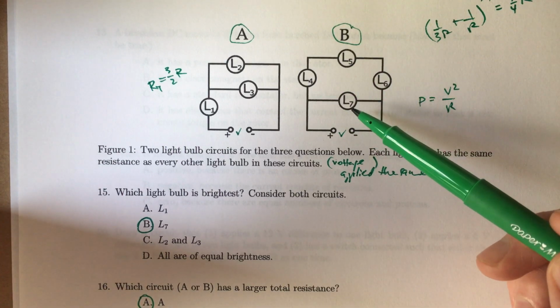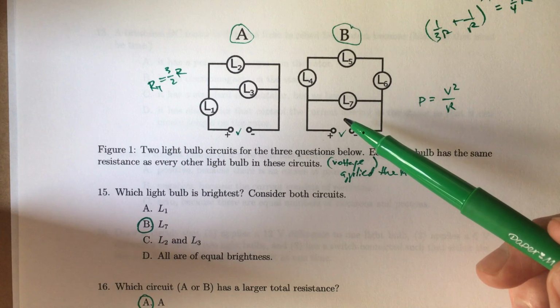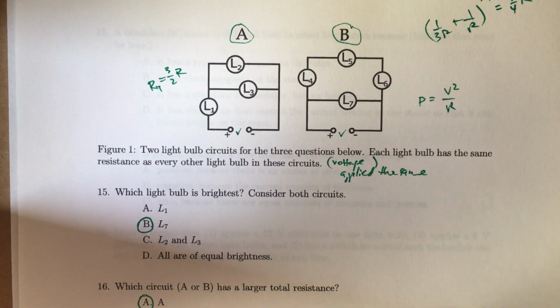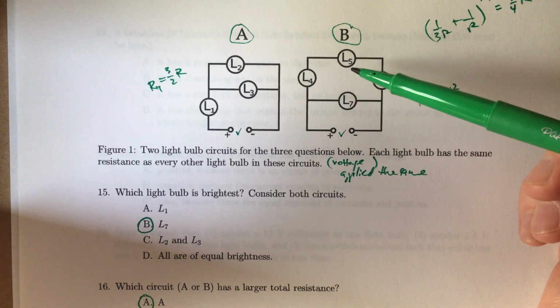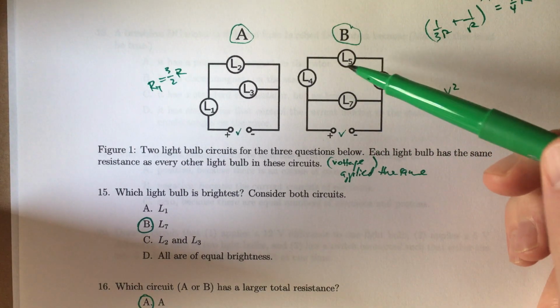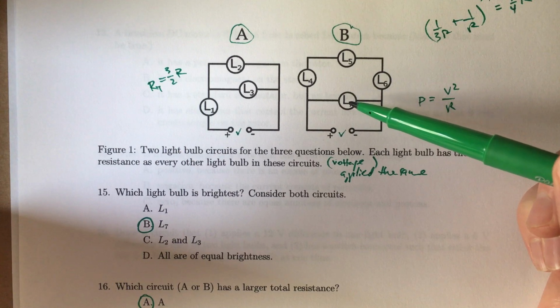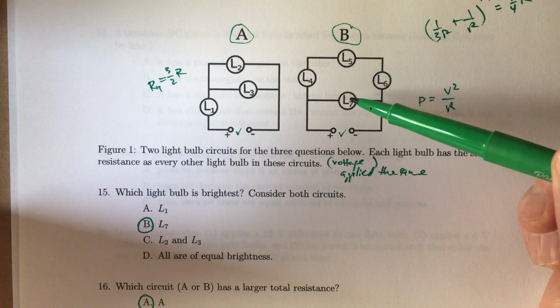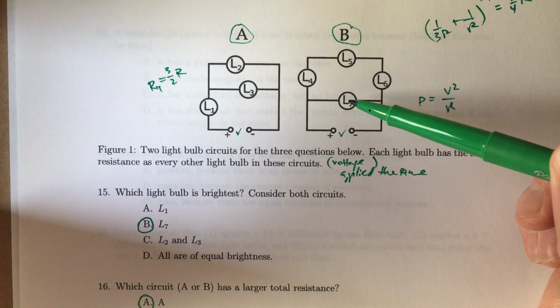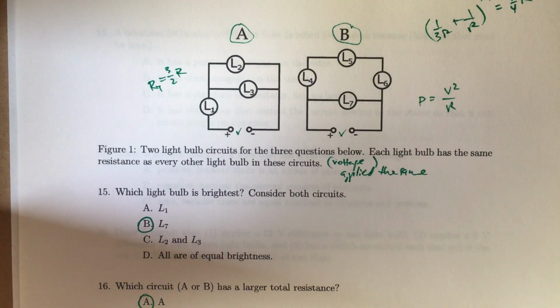So L7 is also not going to be one of the least current ones. And so the question then comes down to, okay, well, how much current is going through 4, 5, and 6? Okay, so if L7 has to have 3 times the current going through it compared to this branch, that means it gets 3/4 of the total current, and this branch gets 1/4 of the total current.